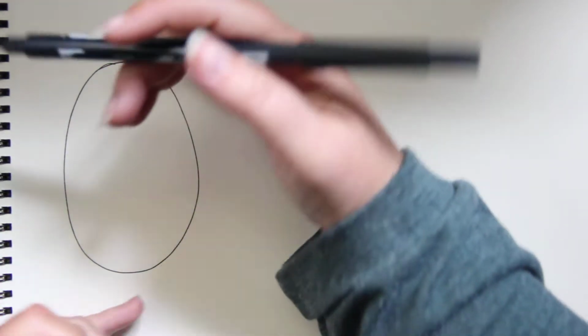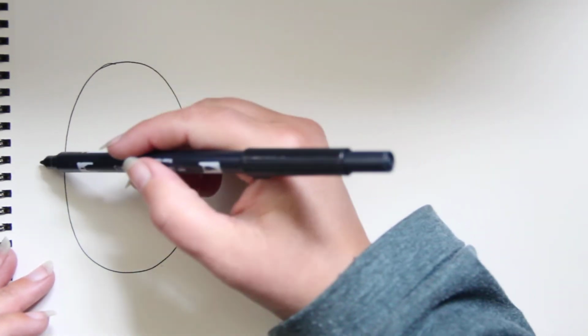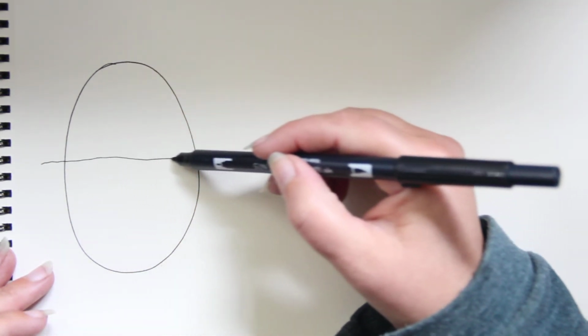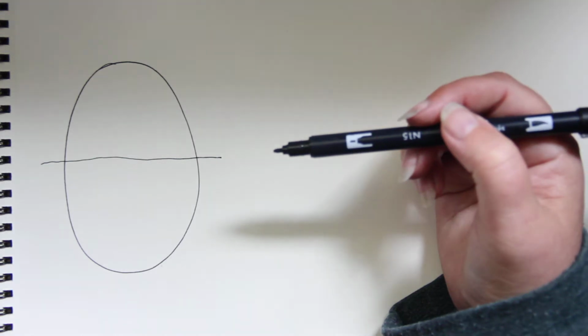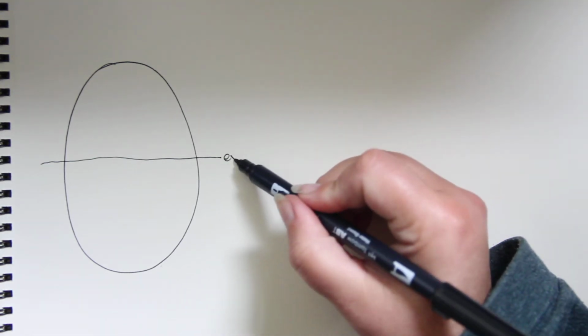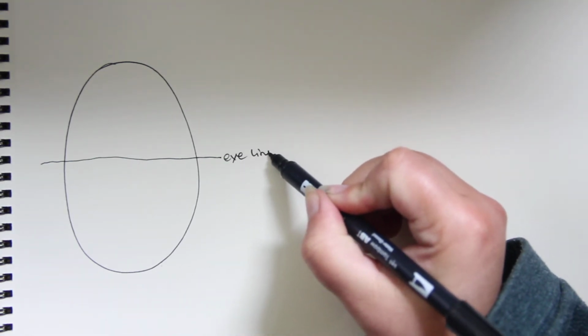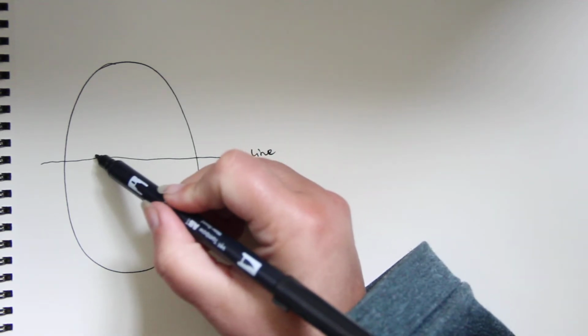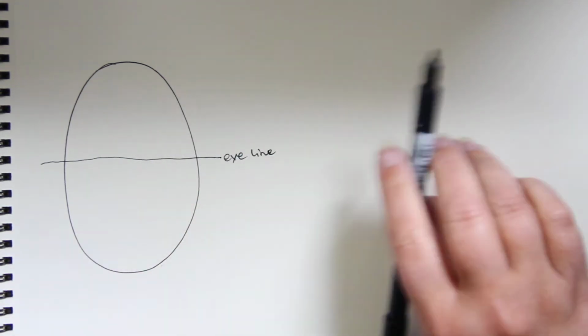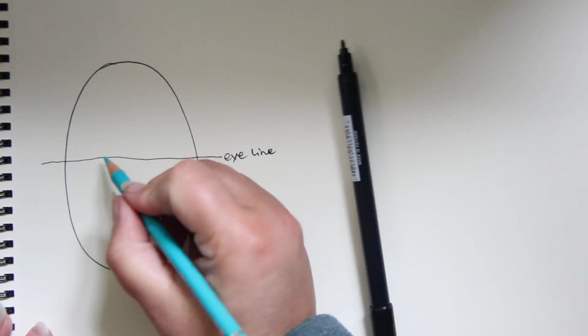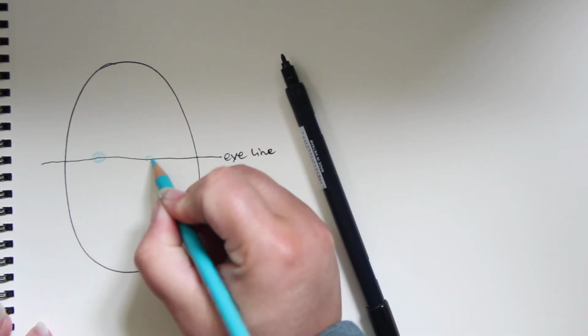If you split the oval directly in half, you have the eye line. So this is where the eyes go. I will do a couple eyes.